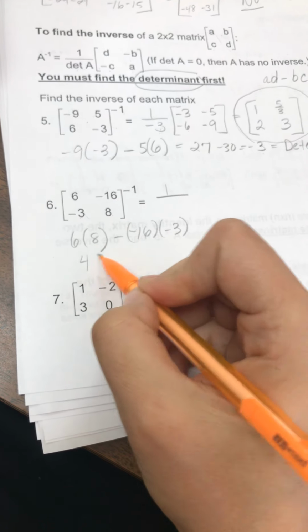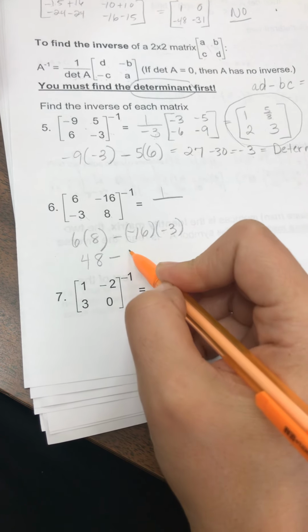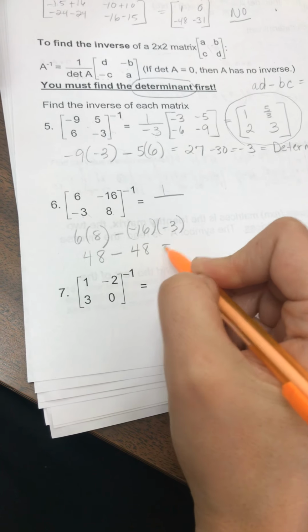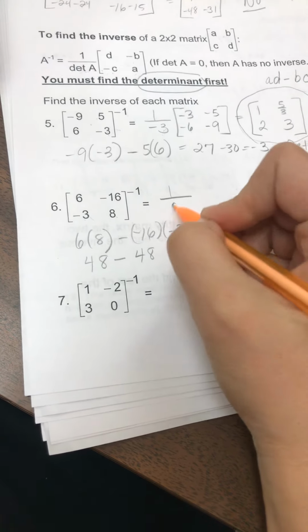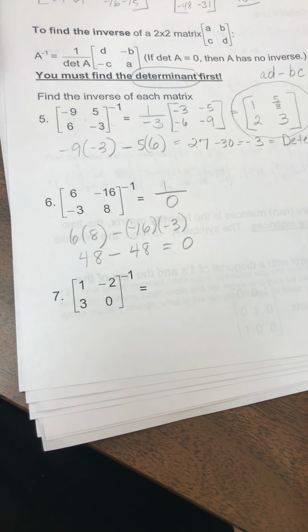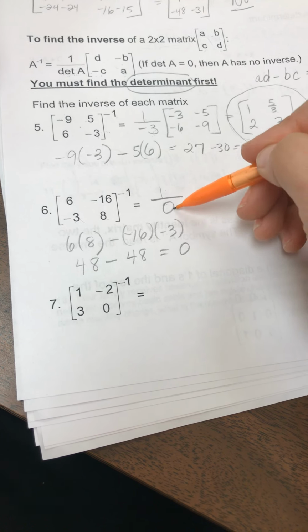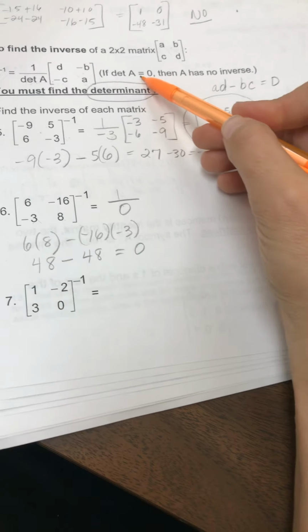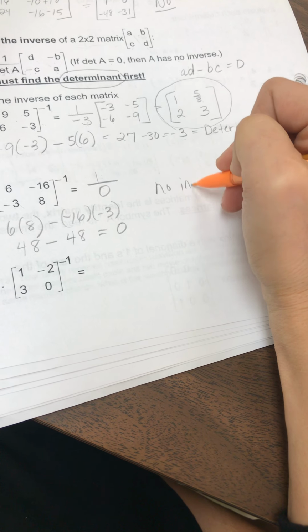So you're going to get 48 minus 48, since negative 16 times negative 3 is positive 48. So you're going to get 0. So your determinant is 0, right? We don't even have to write the rest of it out. When the determinant is 0, there is no inverse. So the answer is no inverse.